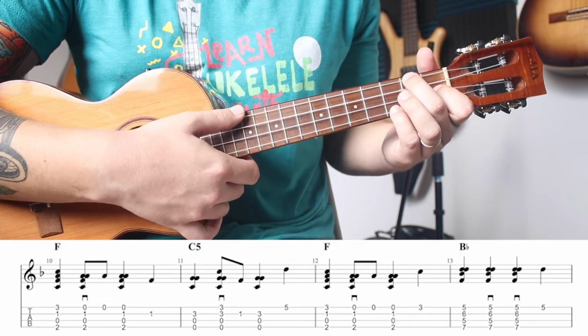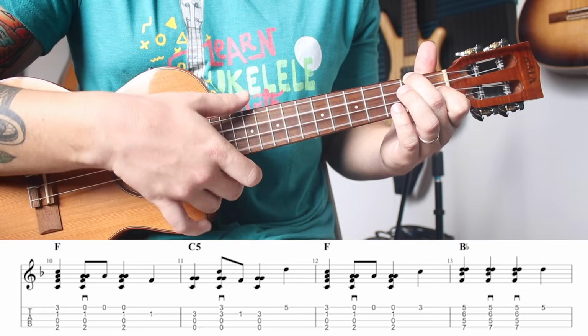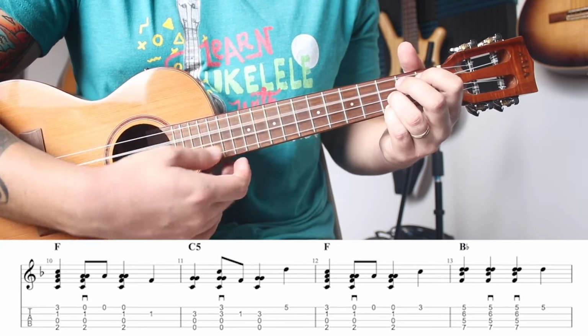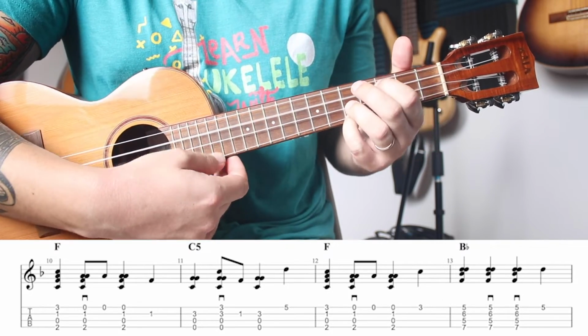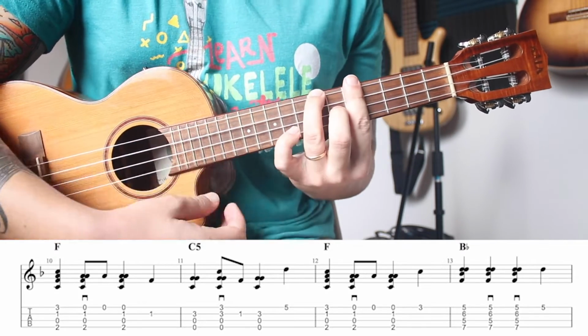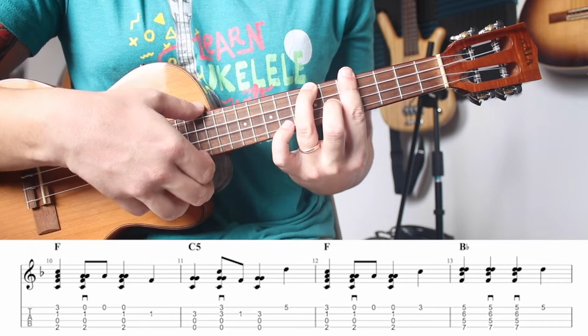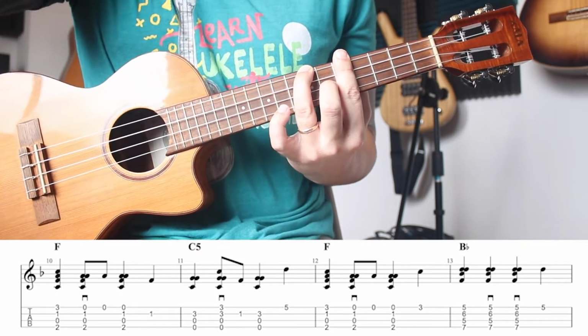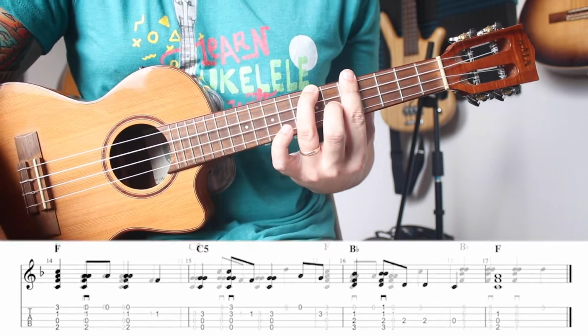So those first 4 measures, we get 1, 2, and 3, 4, 1, 2, and 3, 4, 1, 2, and 3, 4, 1, 2, 3, 4. All right, only 4 more measures and we got the whole tune.